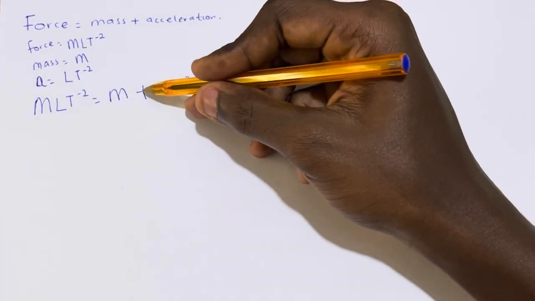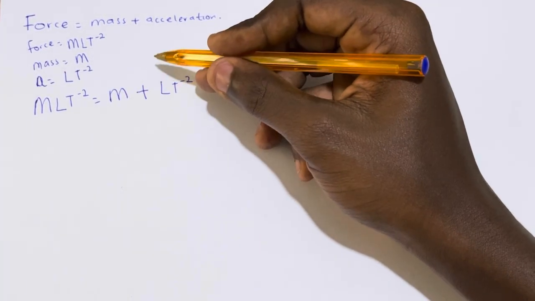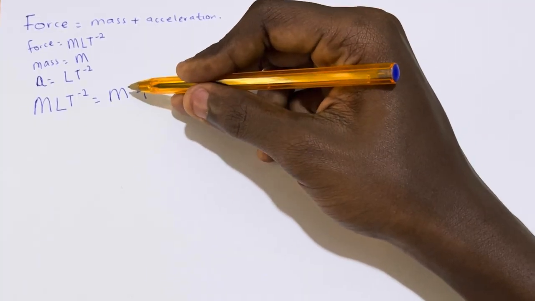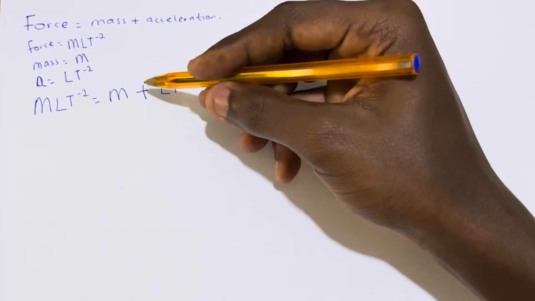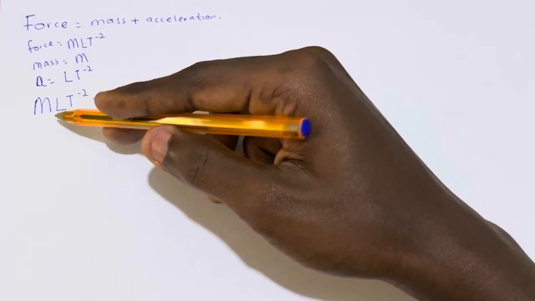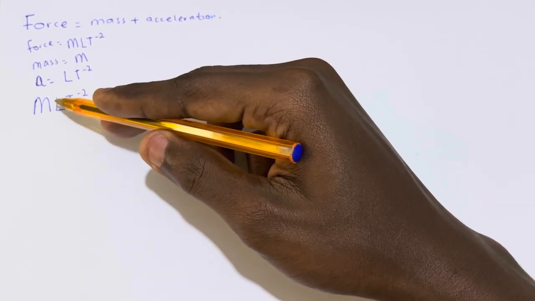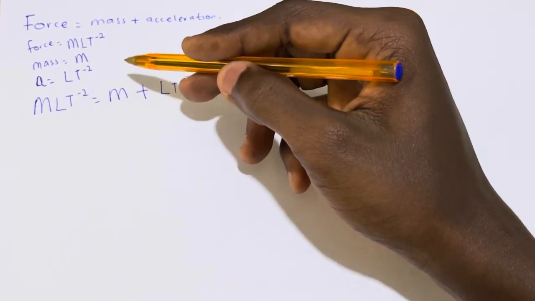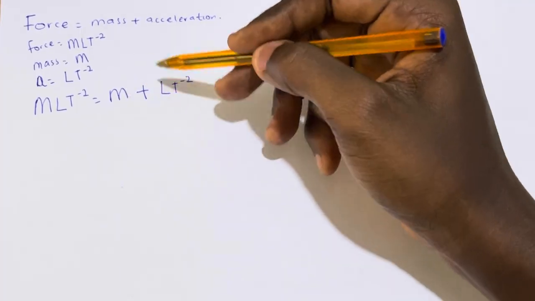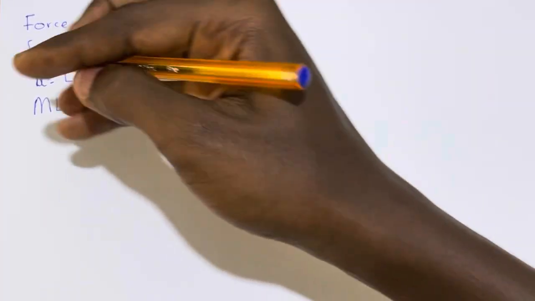Are we done? Yes. And is it right? No. Why? Because this is addition. When it multiplies, that's when they can be dimensionally right. But since it's addition here, the formula here is not M L T^-2 but M plus L T^-2, so it's not the same as this.